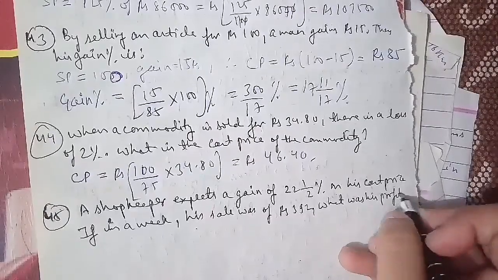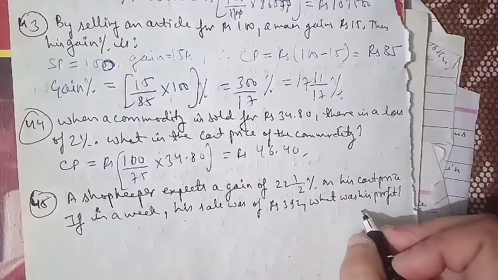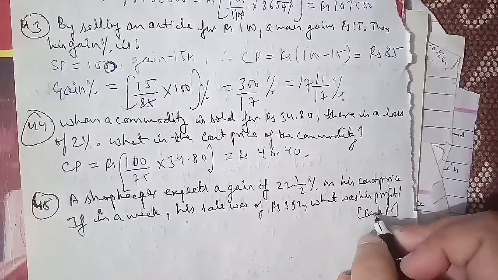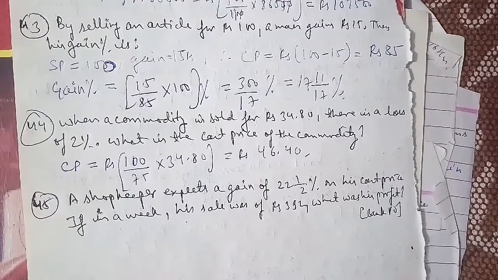That has been asked in a bank exam question paper, and we have to talk about it. The options we have here are rupees 18.20, rupees 70, rupees 72, rupees 86.25. So we'll find it out here.